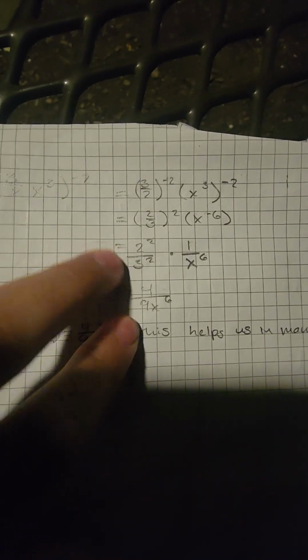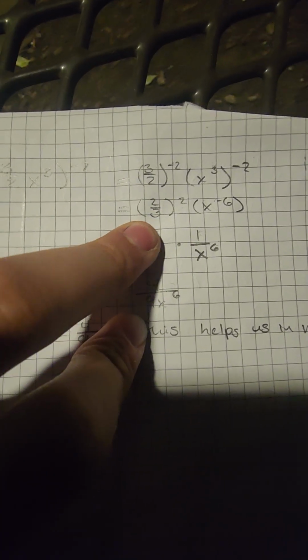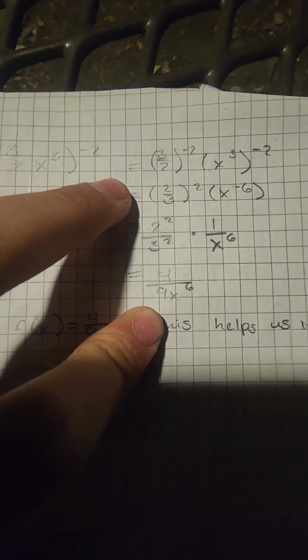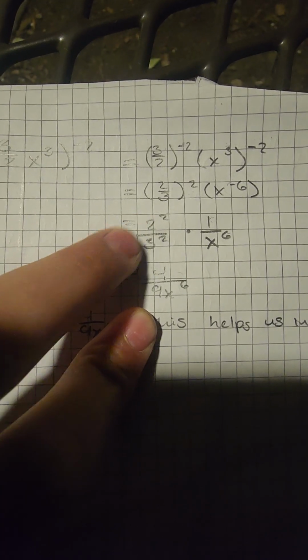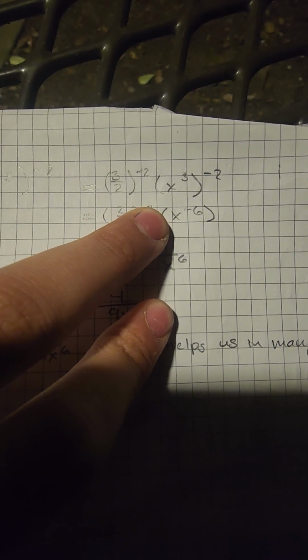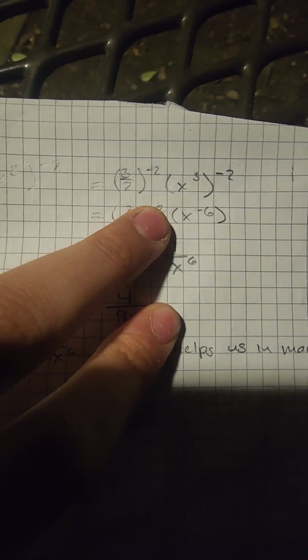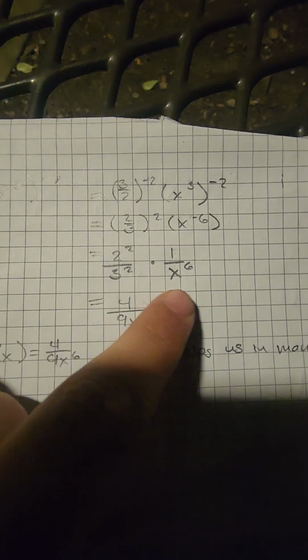For this next part, we have to split the fraction into both the 2 and the 3. So we will do so by having 2 to the power of 2 and 3 to the power of 2. And x is a whole number, but we need it to turn into a fraction.